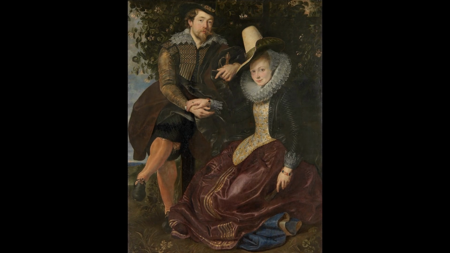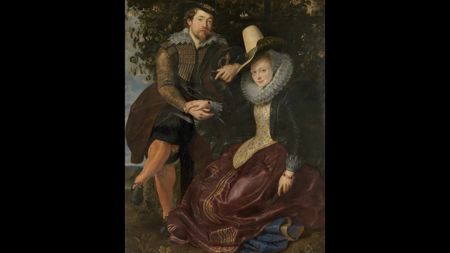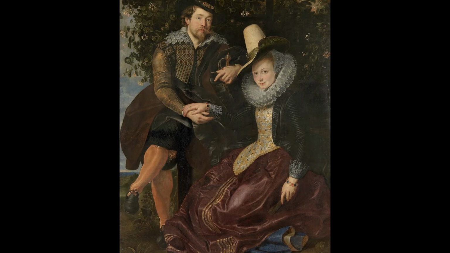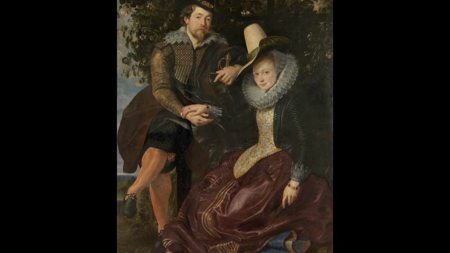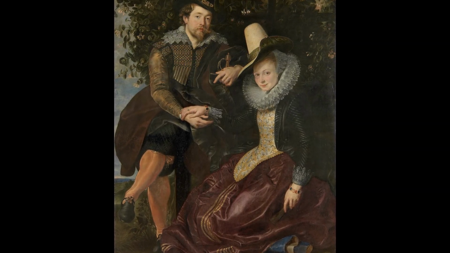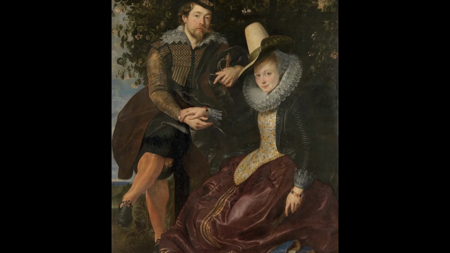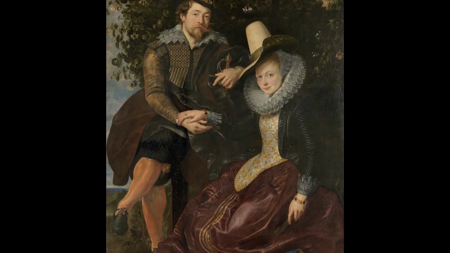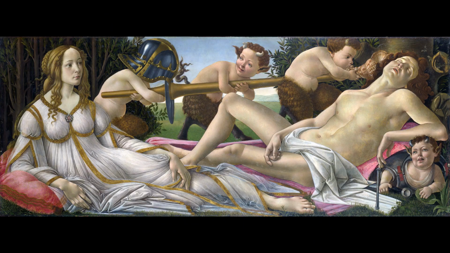What I love about this painting is that it works beautifully, even if you don't know any of that symbolism. But once you understand how flowers carry meaning, something a 17th century viewer would have recognised immediately, the painting opens up another layer of richness. I also really like this version of Venus and Mars, painted around 1485 by Sandro Botticelli during the Italian Renaissance.